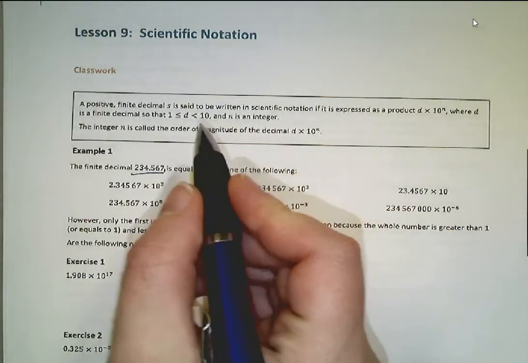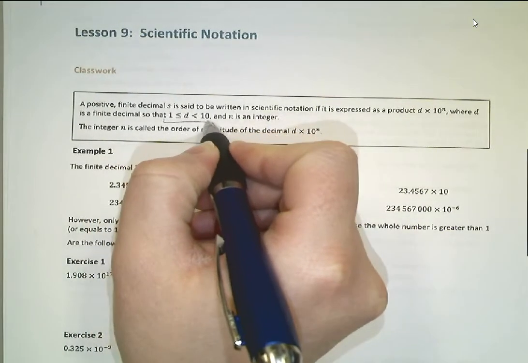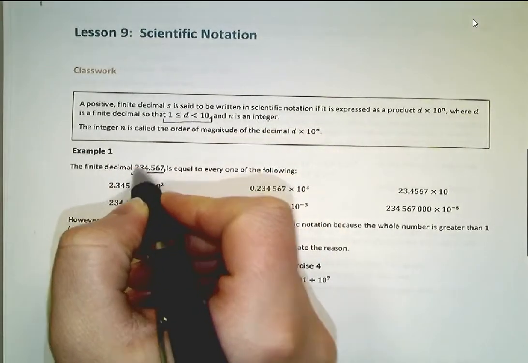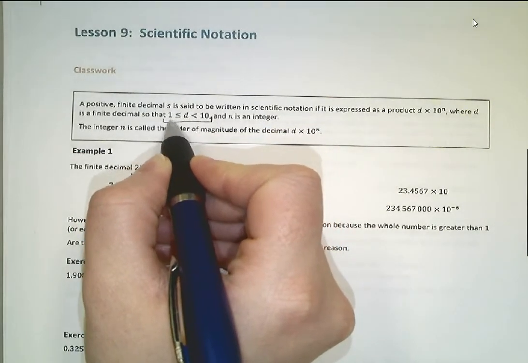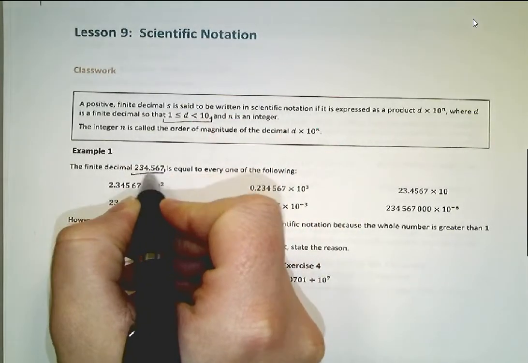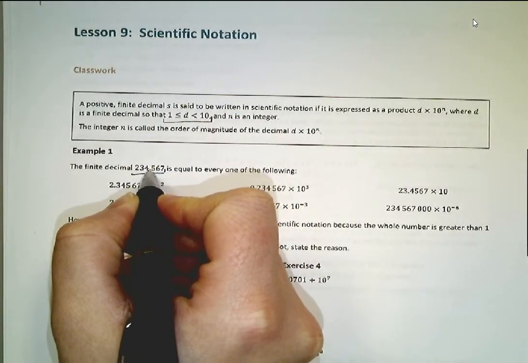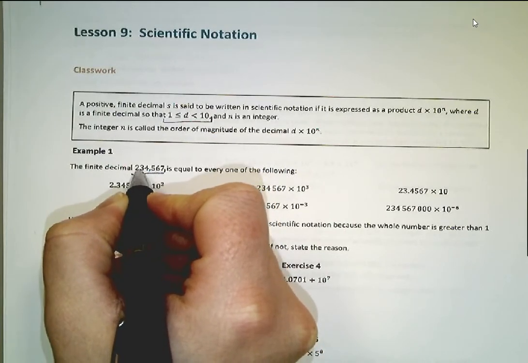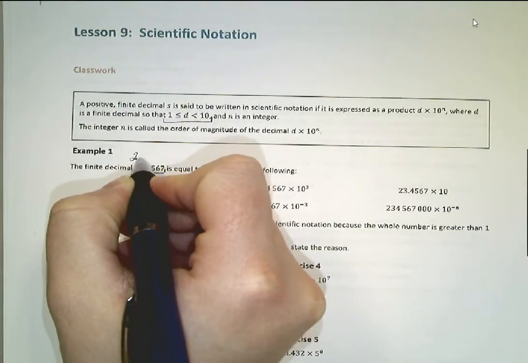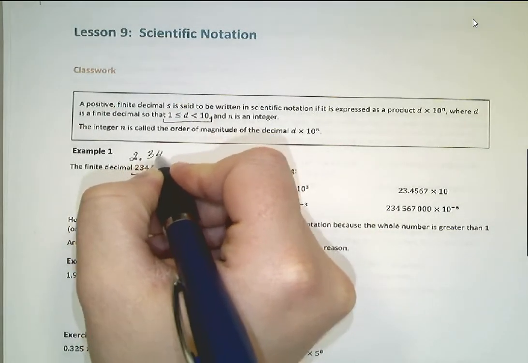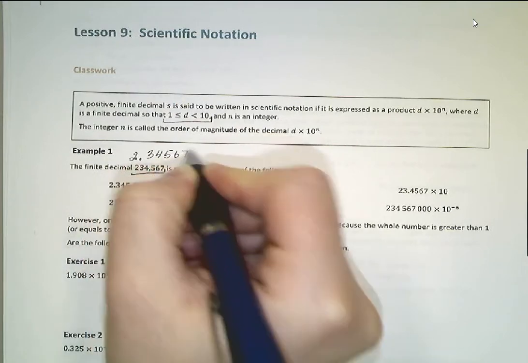One thing that we need to know according to the rule for scientific notation is that the number has to be written in between 1 and 10. Right? So instead of putting a decimal after the 4, I want to move it after the 2. This way, my number is going to be 2 and 3, 4, 5, 6, 7.